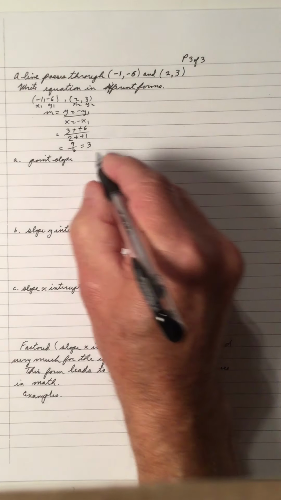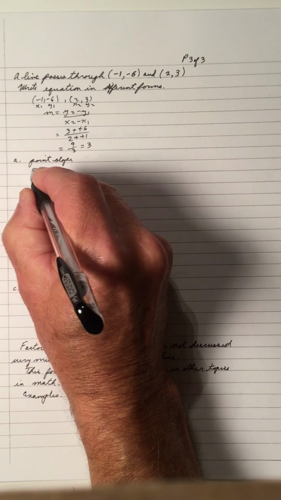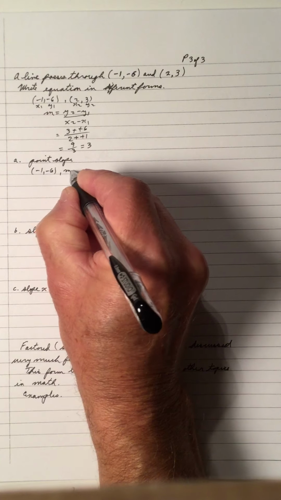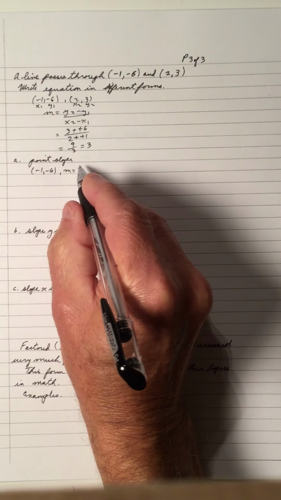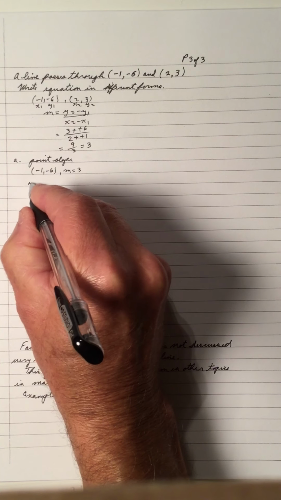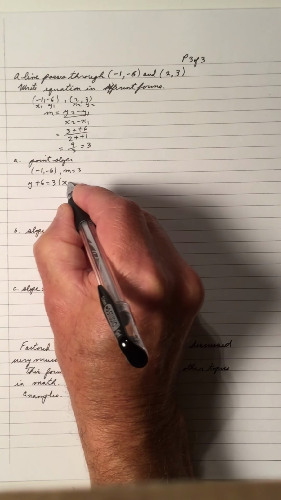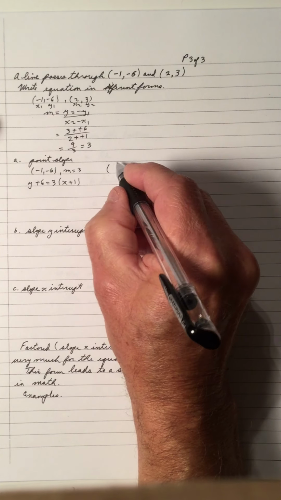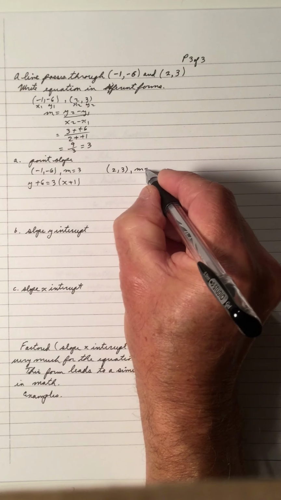So, point slope form, let's see, we have a point. Now we could take the -1, -6 with the slope of 3. So the point slope form is y plus 6 equals 3 outside of x plus 1. Or we could take the point, and I'm just doing the 2 of these now to show you.